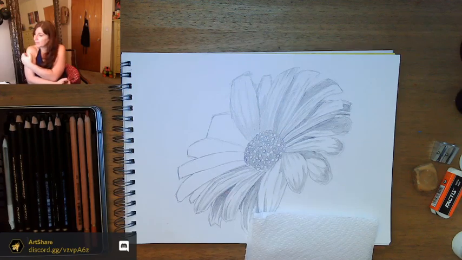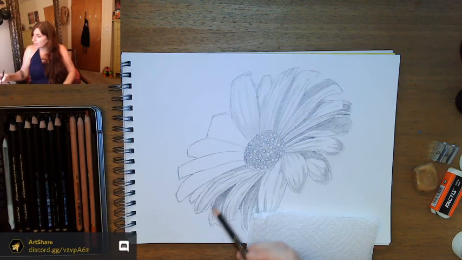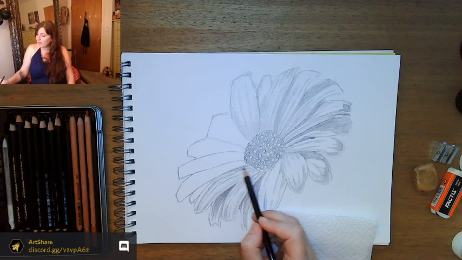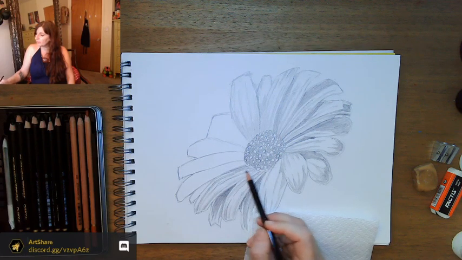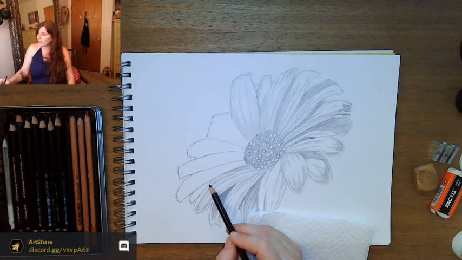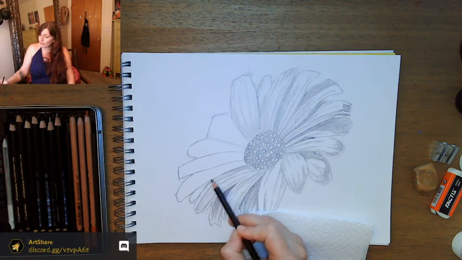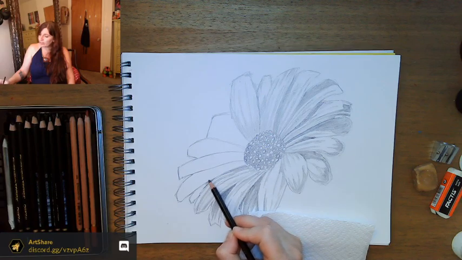Let's see, I think I was looking at the wrong petal. That happens. It happens, you look at the wrong petal. All right, this little guy down here is very dark in that center area.